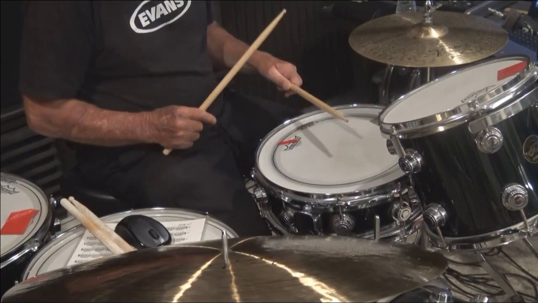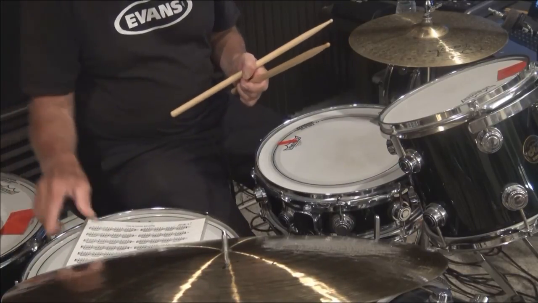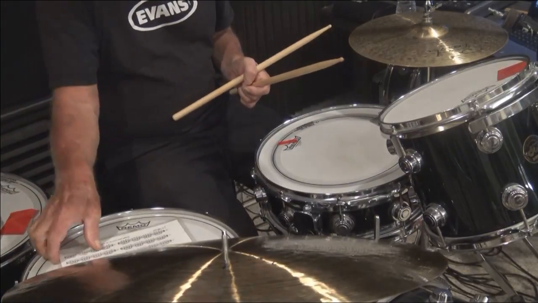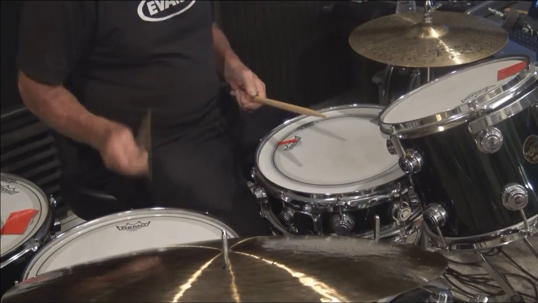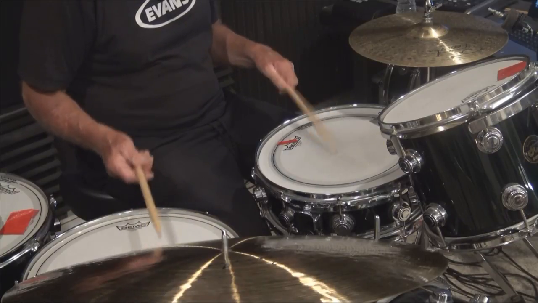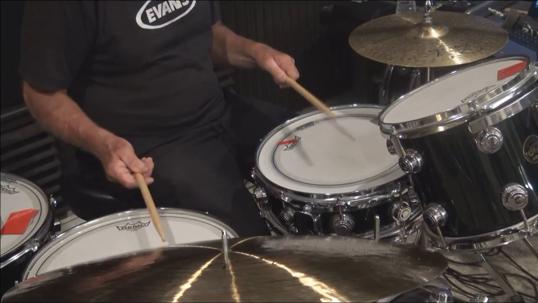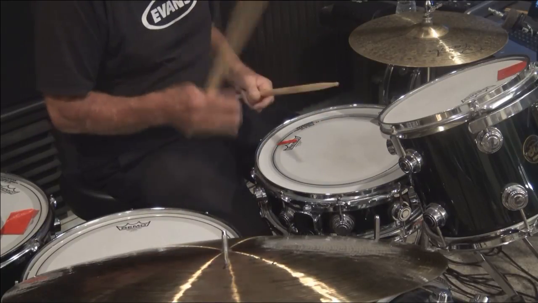1, 2, 3. Now I'm going to play the 2 on the floor tom-tom. Okay? I'm going to play the 8th note here, the 8th note triplet here. So I'm going to have 1 and 2 and 3. 1. I'll play my bass drum on the count of the 1 to establish the downbeat.